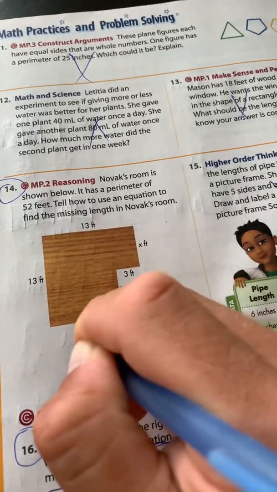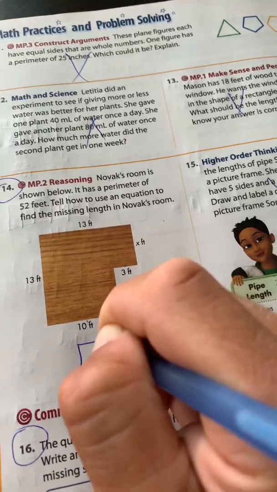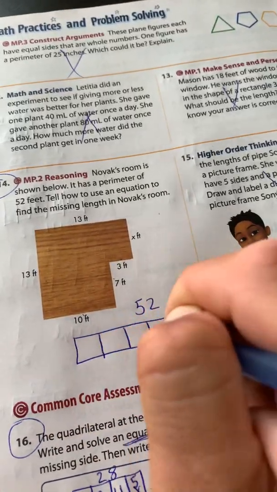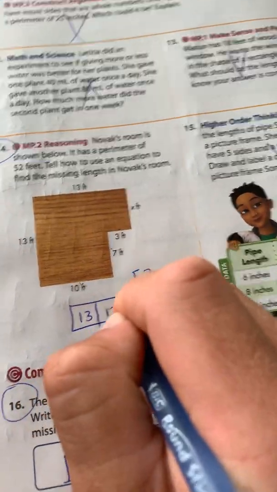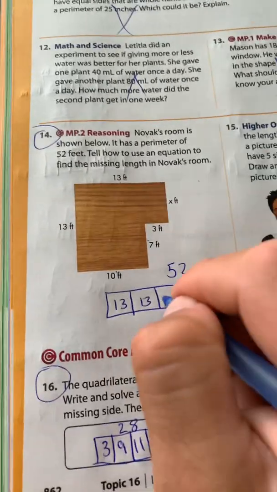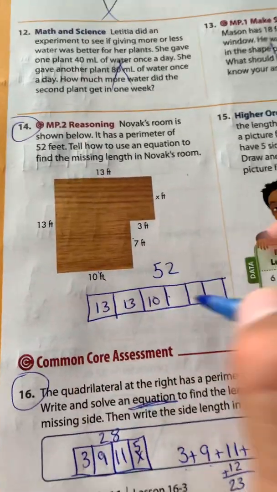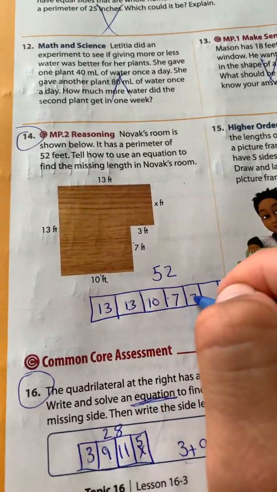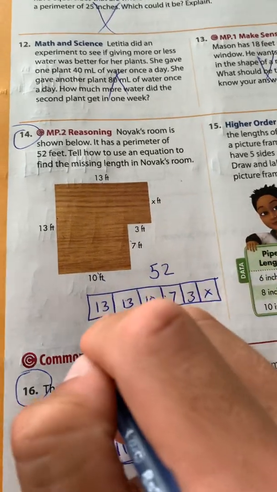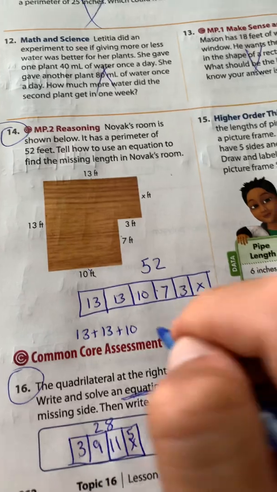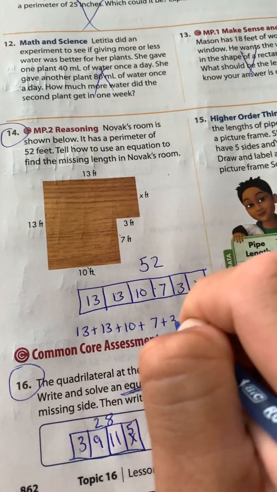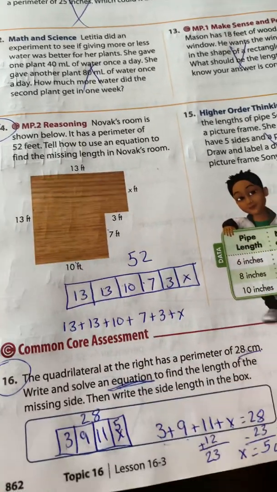Let's make our bar diagram. We're going to have 6 boxes because we have 6 sides. 1, 2, 3, 4, 5, 6. We're going to add 13 plus 13 because 1, 2. 10 for this side. 7 for this side and 3 for that one, and then x here. So our equation is going to be 13 plus 13 plus 10 plus 7 plus 3 plus x.